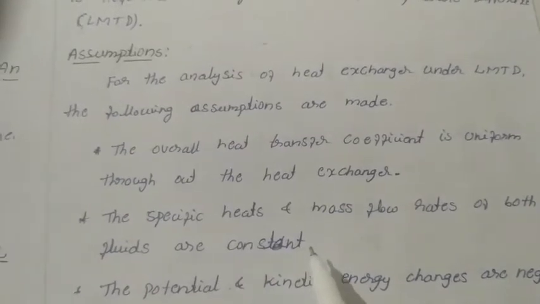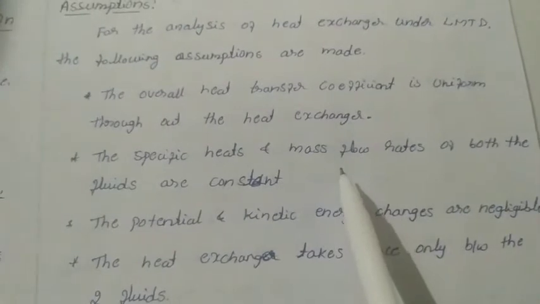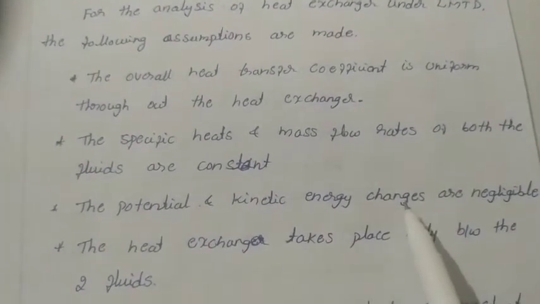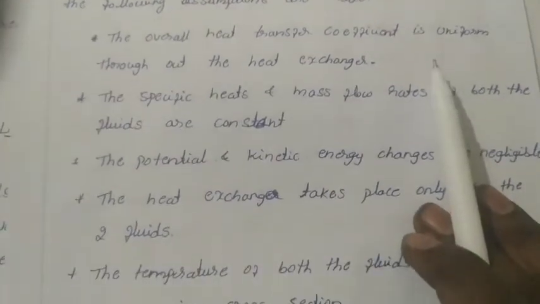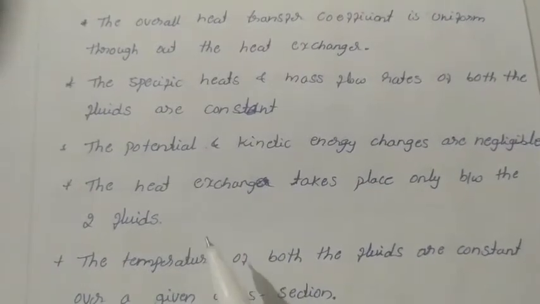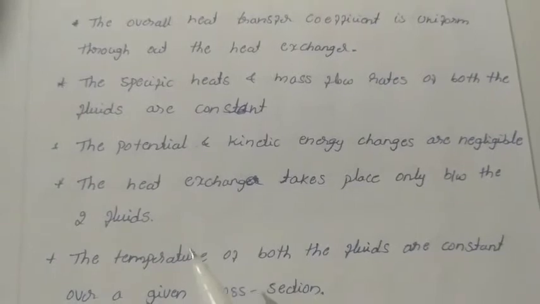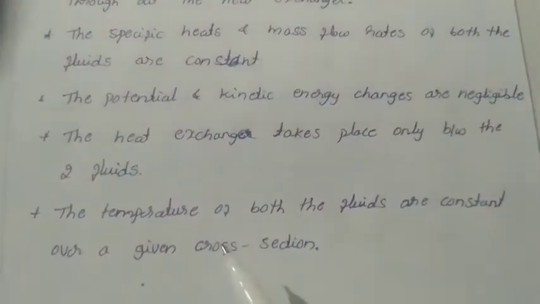The specific heat as well as the mass flow rate should be constant for the hot and cold fluid. The potential and kinetic energy changes are negligible, so the change in kinetic and potential energy is neglected. The heat exchange takes place only between the two fluids, not more than three fluids. We have to take only two fluids into account.